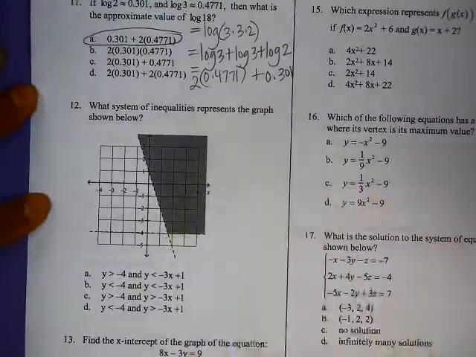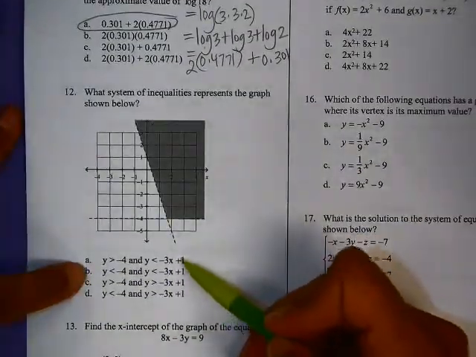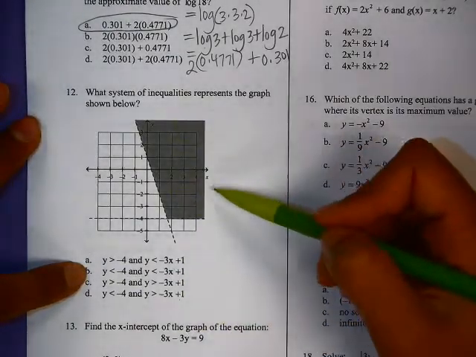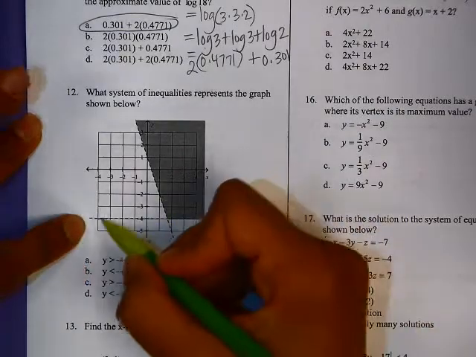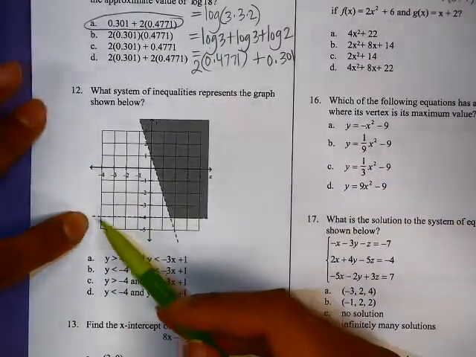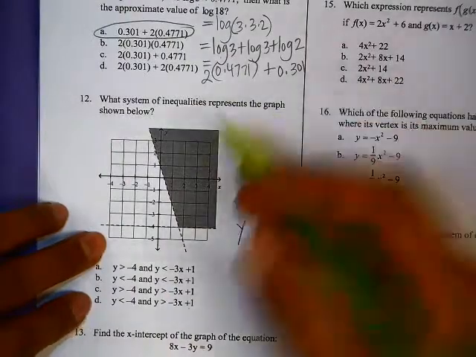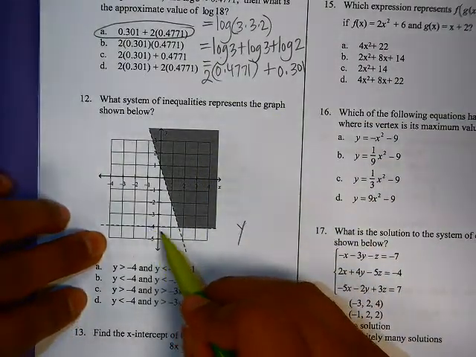In problem 12, we need to choose which of these systems of inequalities matches the graph that's provided to us. So let's start with the horizontal line. The equation of the horizontal line is y, and we know that it's going through -4.